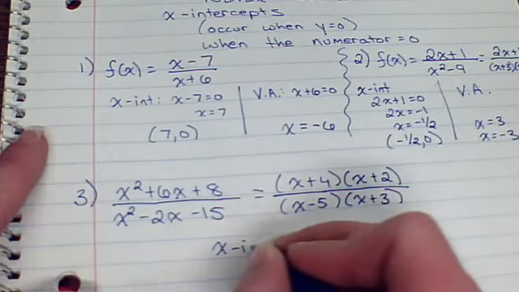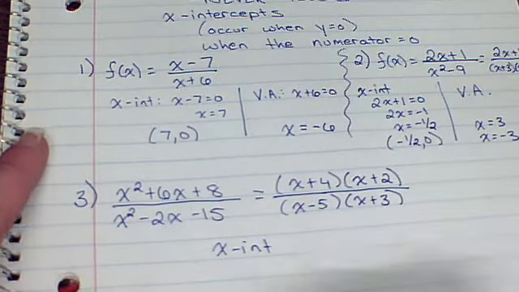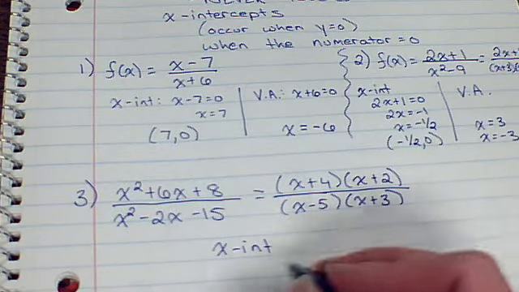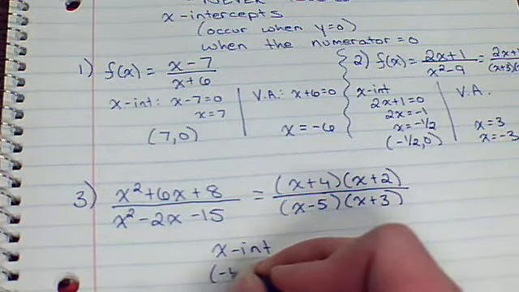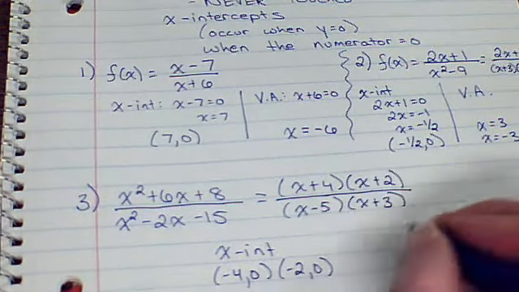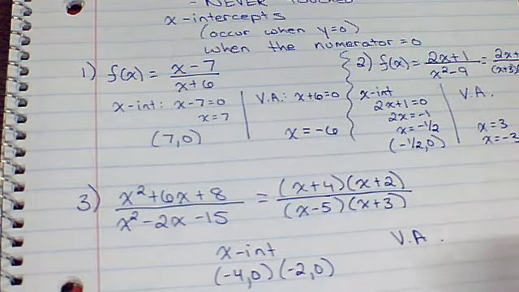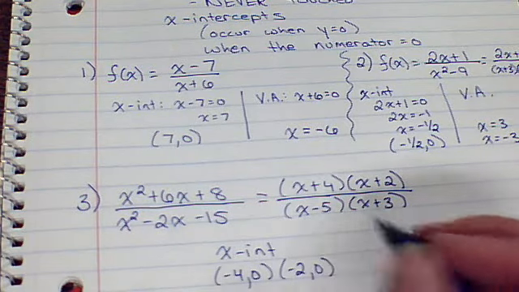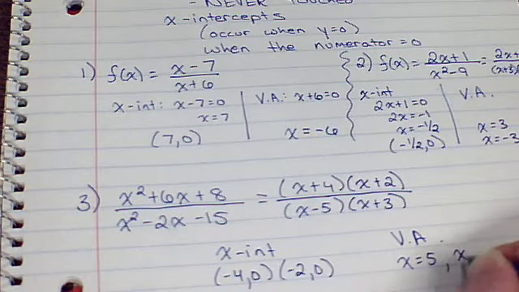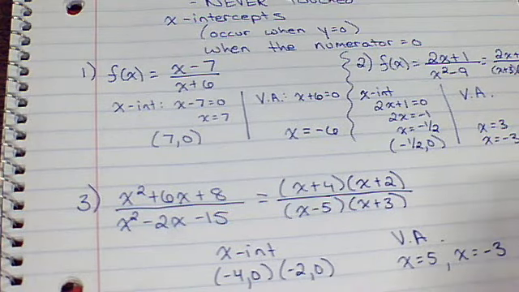And I hope we're getting to the point where we don't have to actually work it out to figure out what would make each of these parentheses 0. I know this one would need to be negative 4, and this one would have to be negative 2. My vertical asymptotes, I look at the denominator. What would make each of those parentheses 0? So I've got x equals 5 and x equals negative 3.